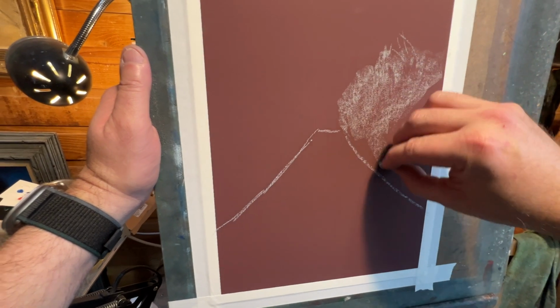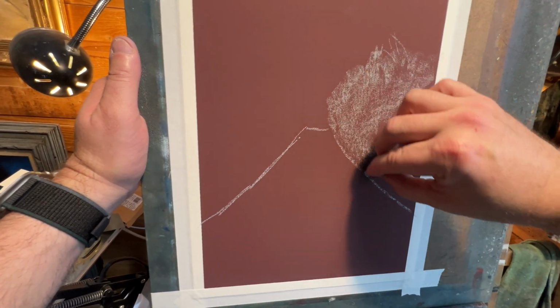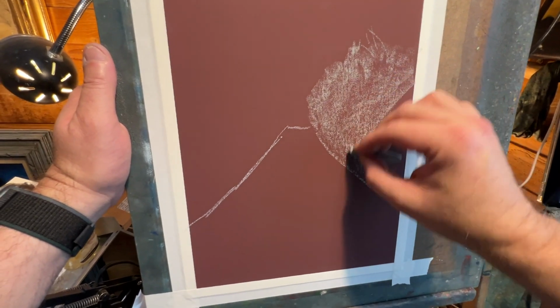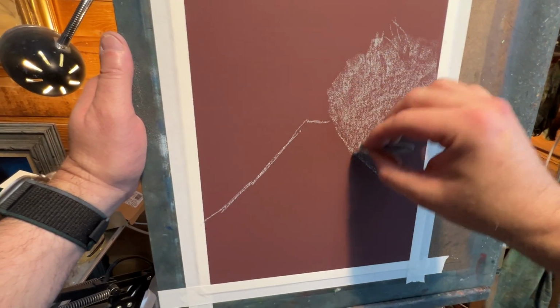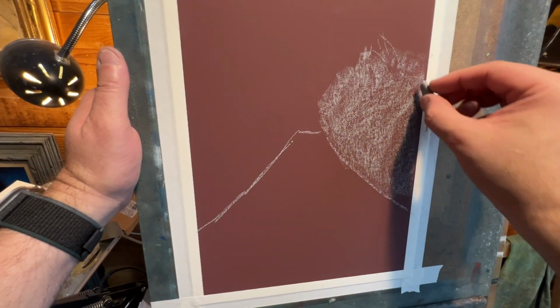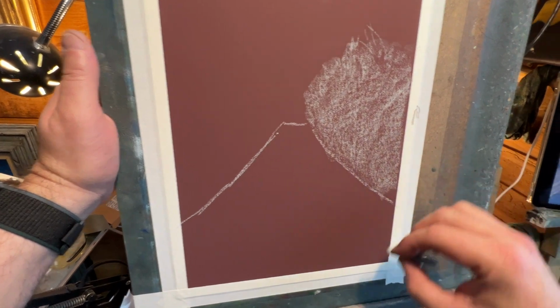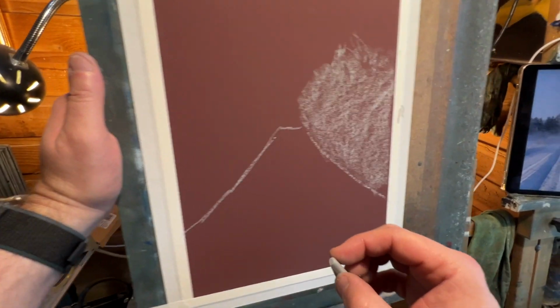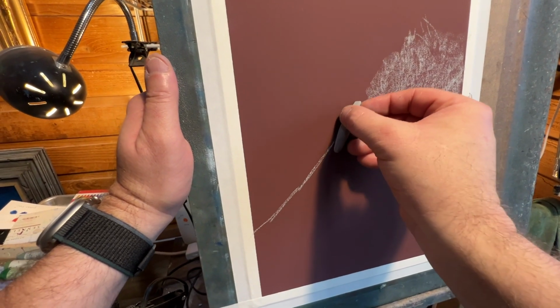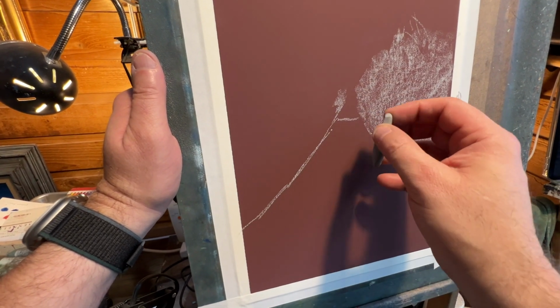Might as well just do the whole thing and just cover up the paper. Now, in hindsight, I should have chosen a different color paper. I kind of thought maybe the red with the complementary snow colors and the blues might be cool on top of this red paper, but I think I probably should have just chosen a bluish paper or a gray paper. I think that might have been easier for me because I'm going to have to cover up a lot of this red.